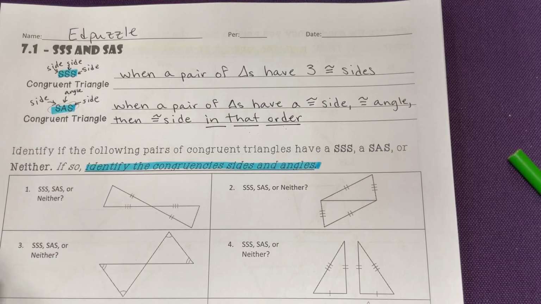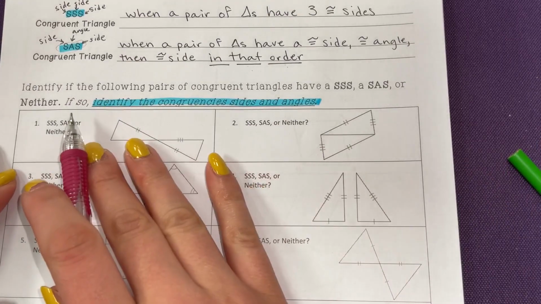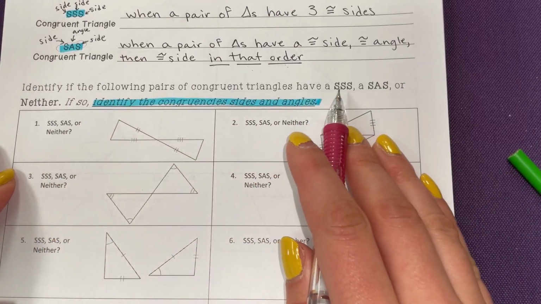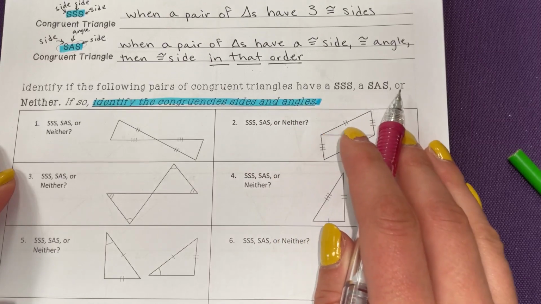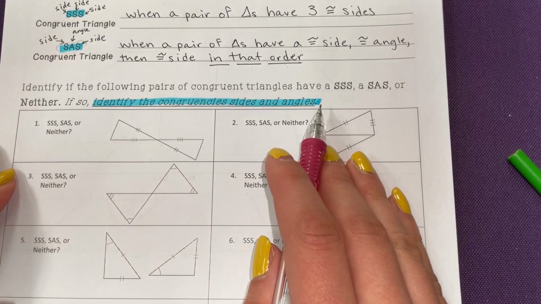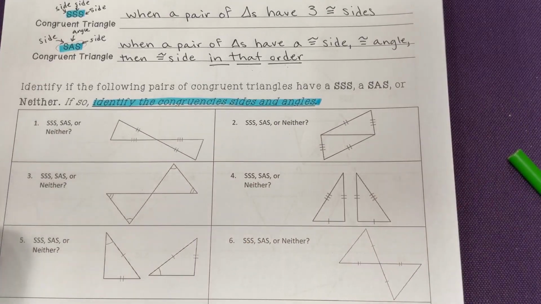So, here we go. We are going to identify, so numbers 1 through 12, you're going to identify if the following pairs of congruent triangles have side, side, side, side, angle, side, or neither. And if so, you're going to identify the congruent sides and angles. Okay, so here we go.